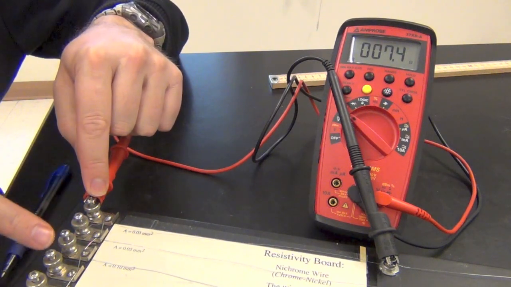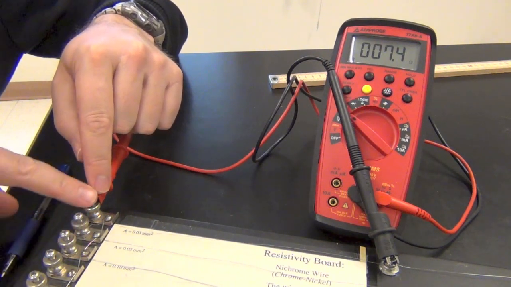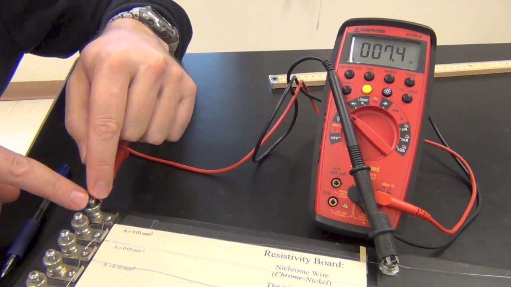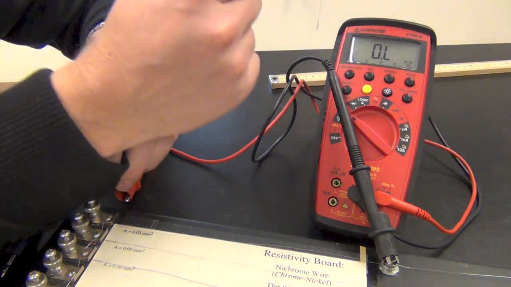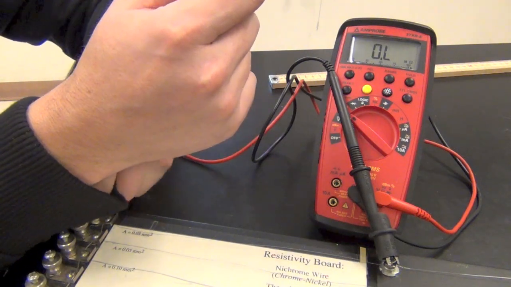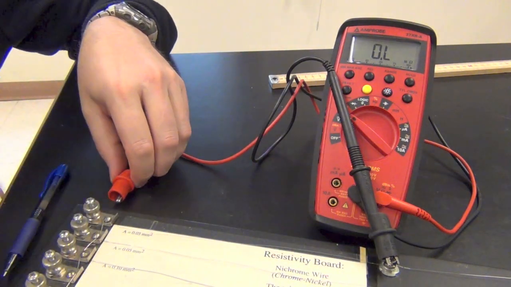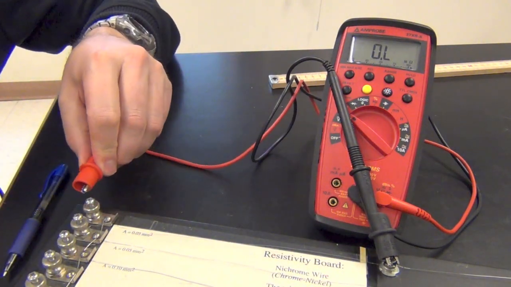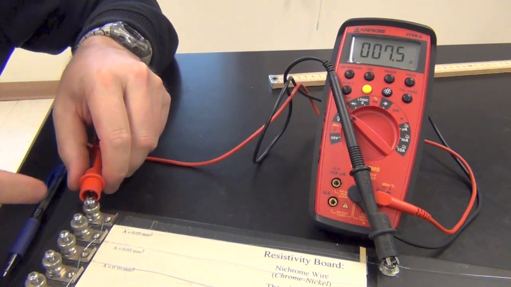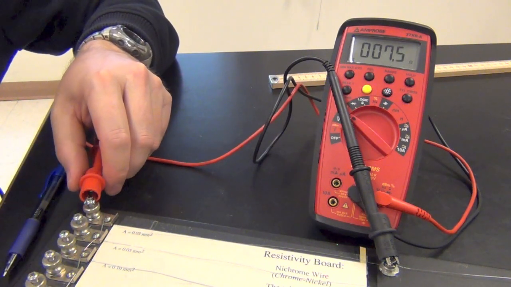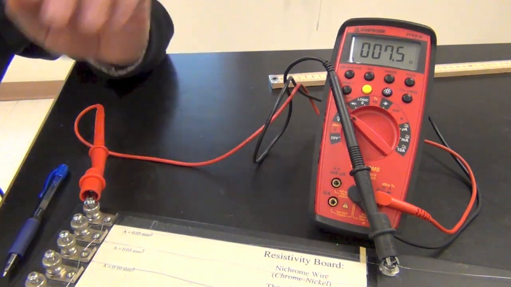If you have to, you can move it to other bolts on this side, but theoretically you don't even need to move it after you've connected it. And it's not a bad idea to take a tissue or something and rub off that bolt, because somebody may have touched it with oils, and I've actually seen poor measurements because the alligator clip is touching oils and it's not allowing a good connection.